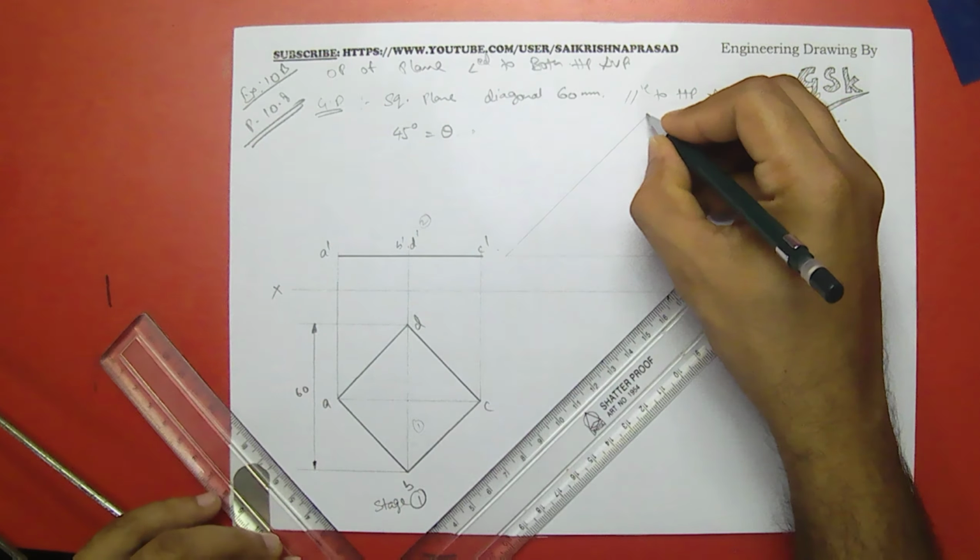I can measure this line and I can draw it here. So these 3 points, A dash, B dash, D dash and C dash. Let me darken this.